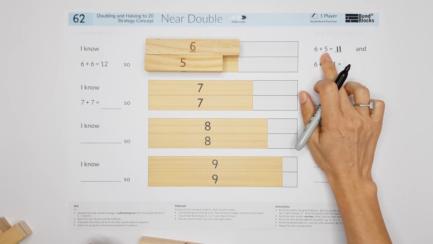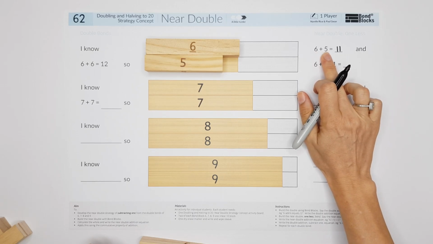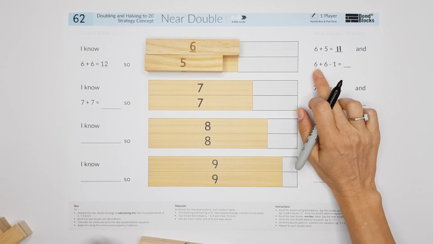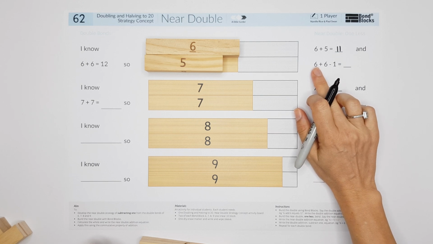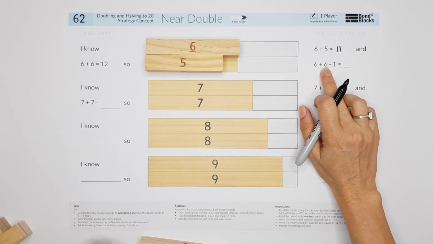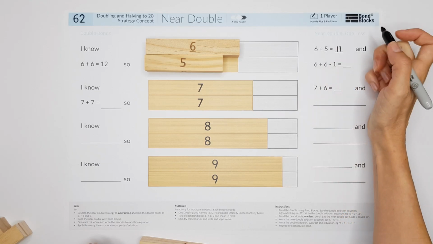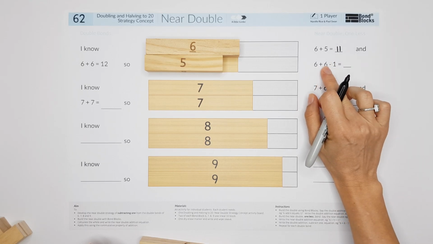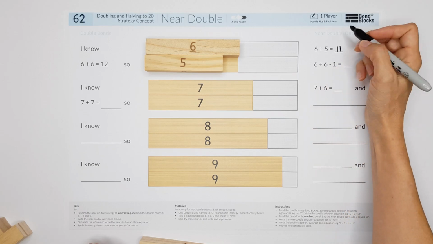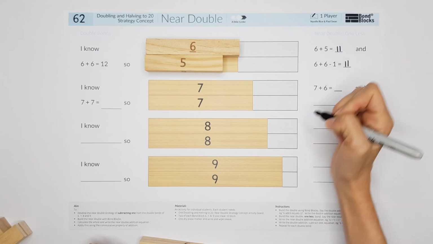There's another way we can write 6 add 5, and this shows what we did. We knew 6 add 6, and then we subtracted 1. So 6 add 6 subtract 1 also equals 11.